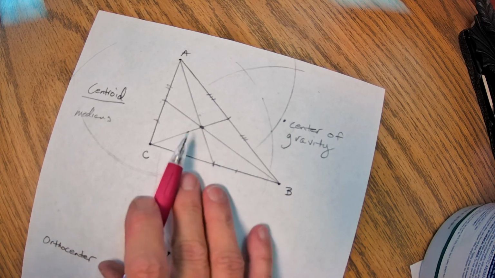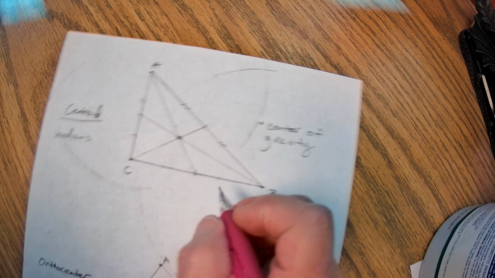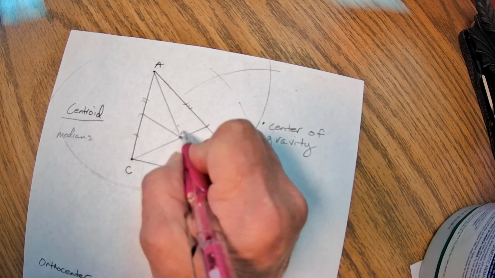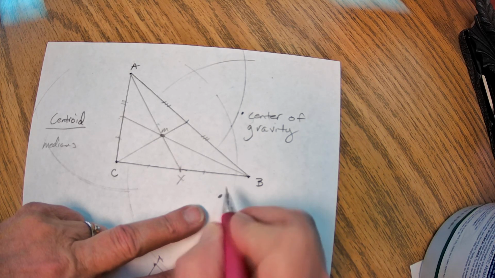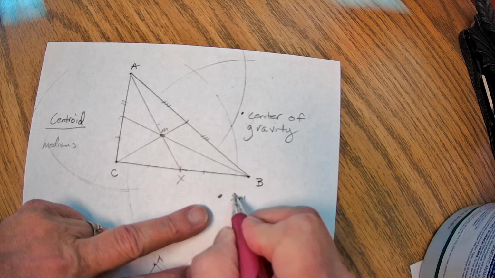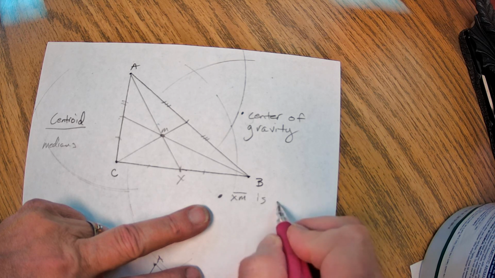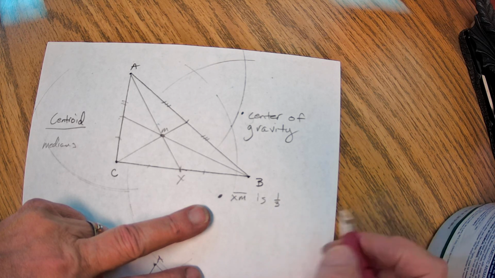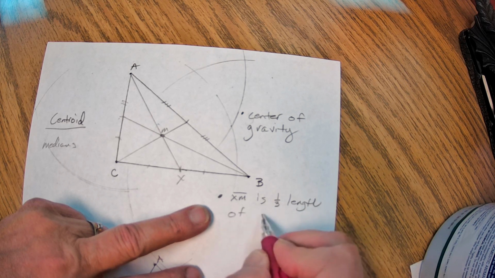Okay, so the other thing that I want to talk about, let's see, this is M, we'll call that X. The other thing about this centroid is that XM is a third of the length of XA.